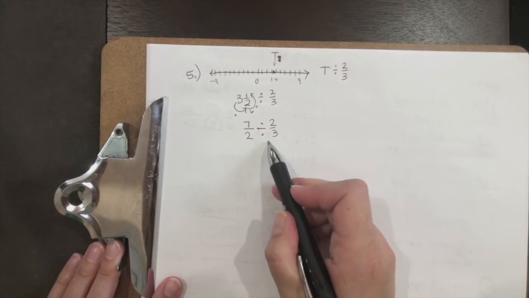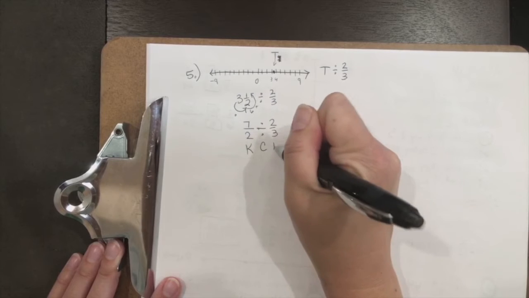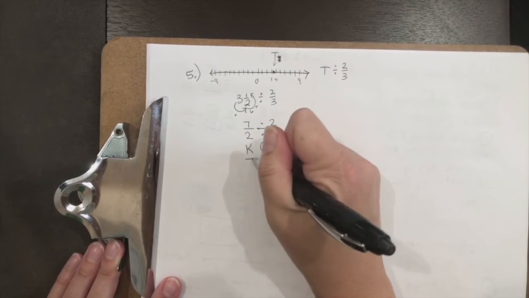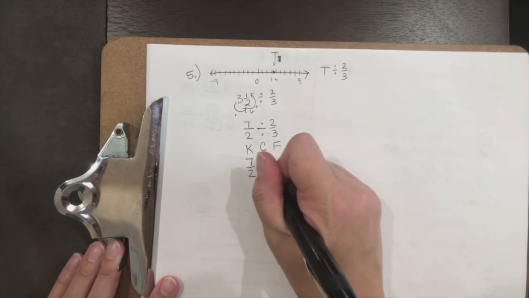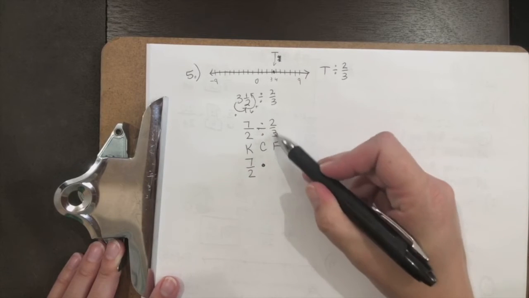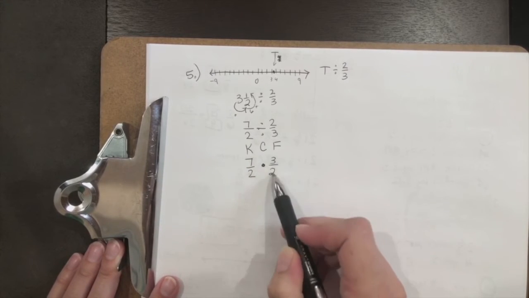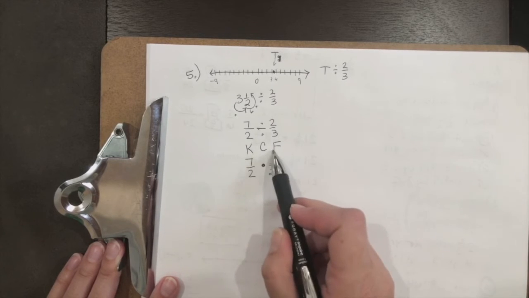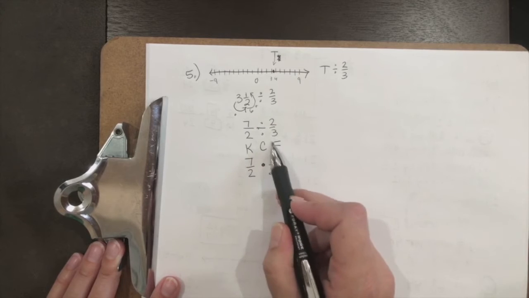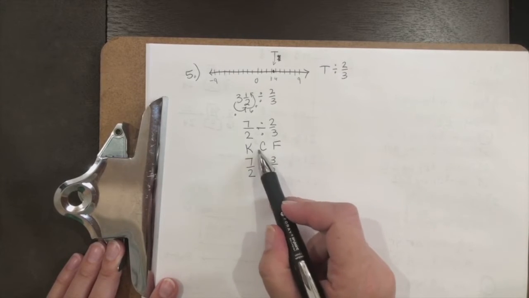Do you remember how we divide fractions? Well, it's keep, change, flip. So the 7/2 stays 7/2. We keep it. We change the division symbol into multiplication, and then we flip 2 and 3. So this becomes 3/2. So when we divide by 2/3, we're going to multiply by 3/2. Keep, change, flip. You can remember KCF is really similar to KFC. So if you can remember KFC, you can figure out it's KCF.